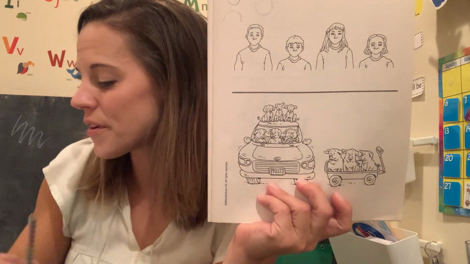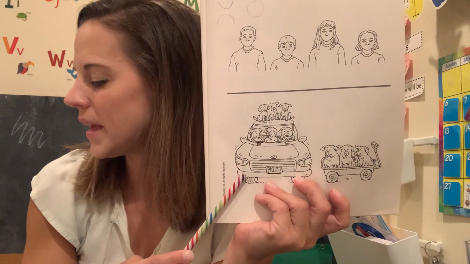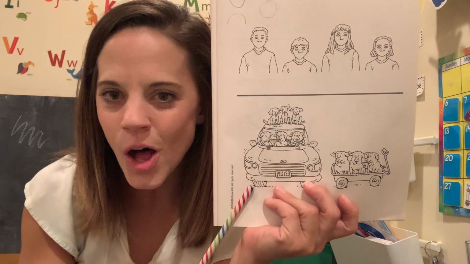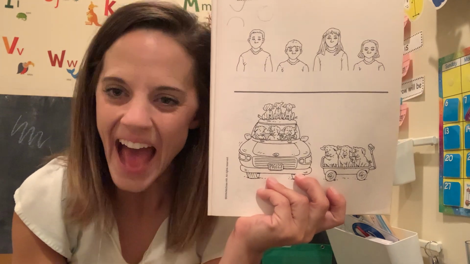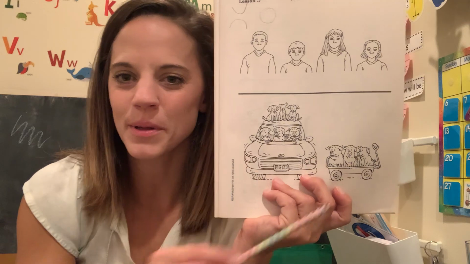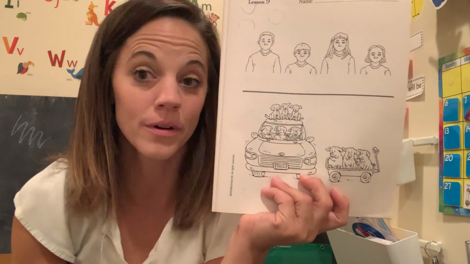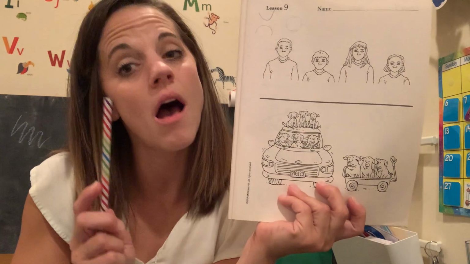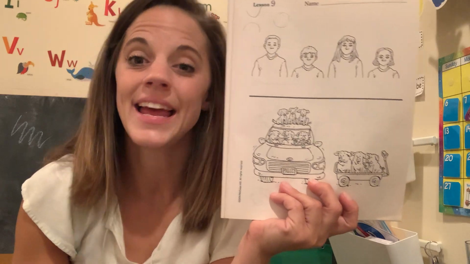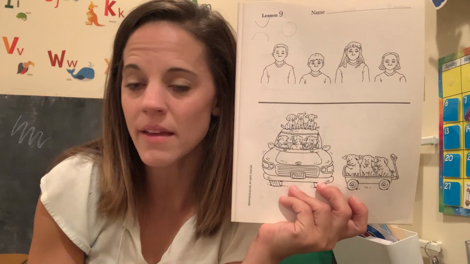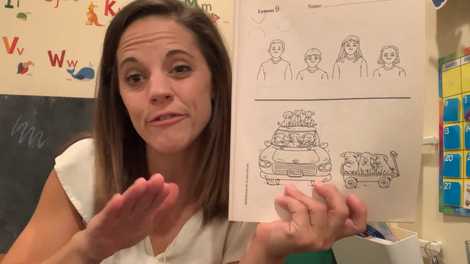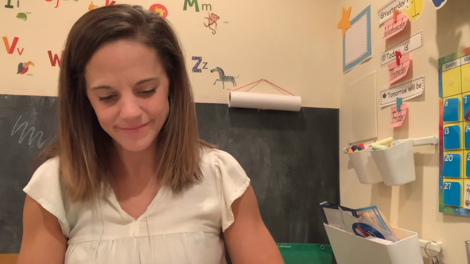Your last rule for that picture is for the pigs. All of the pigs should be wearing hats. You can make a simple little kind of triangle party hat or any kind of hat you want, but all of the pigs need to have a hat. Go ahead and pause that video in order to make that rule. And when we come back, we're gonna flip to the back side.